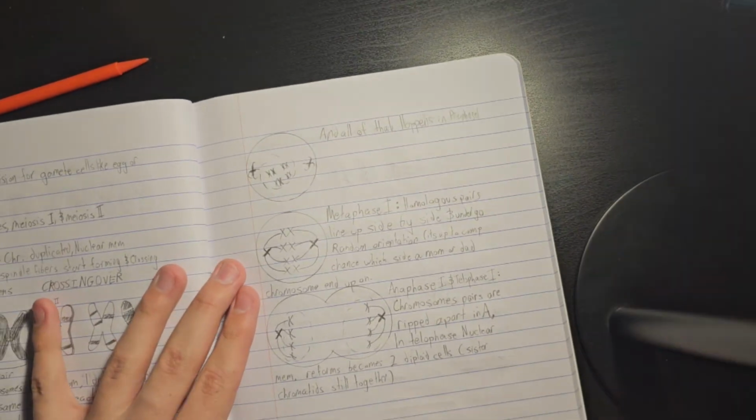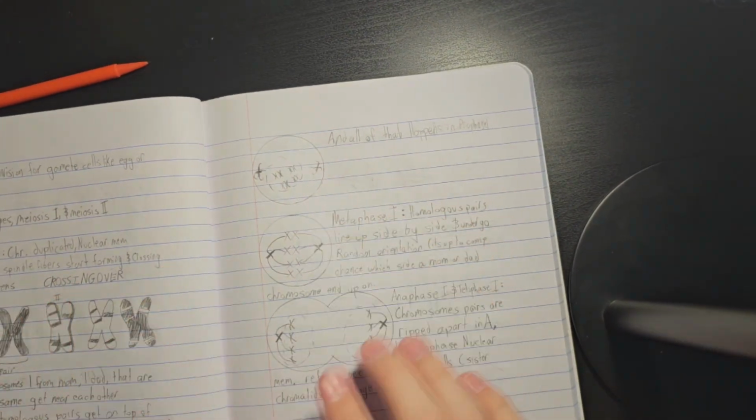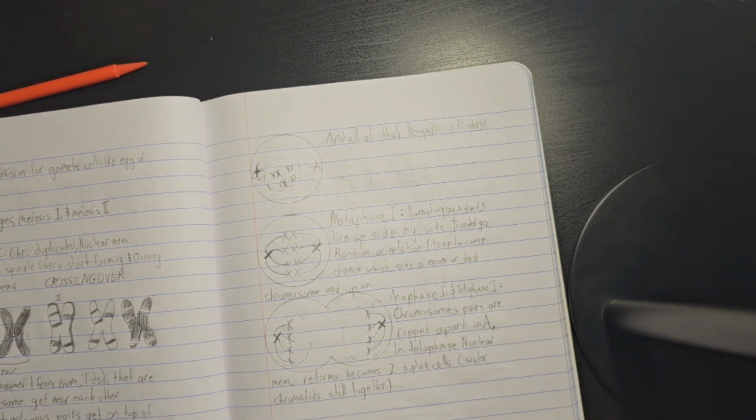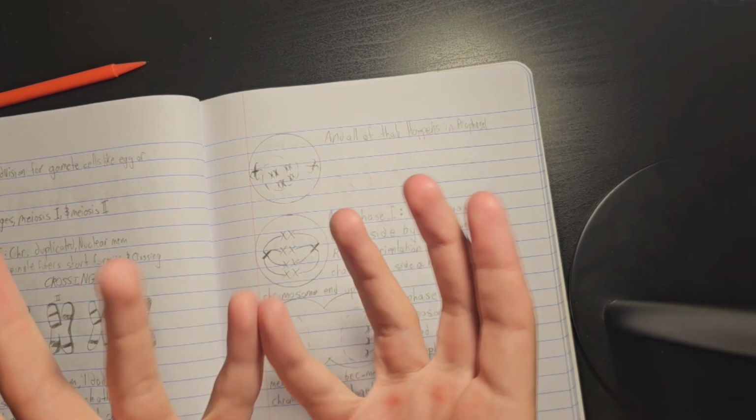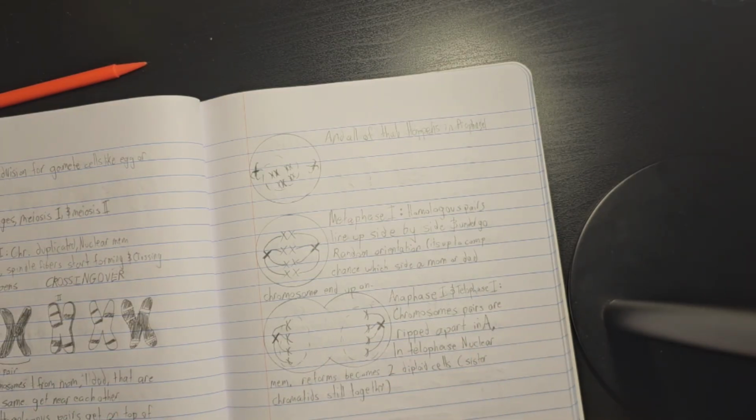And all of what I just mentioned happens in prophase 1. And prophase 1 is basically the same as prophase in mitosis, right? Your nuclear membrane is still being dissolved. Spindle fibers are still coming towards those chromosomes. It's basically the same thing.